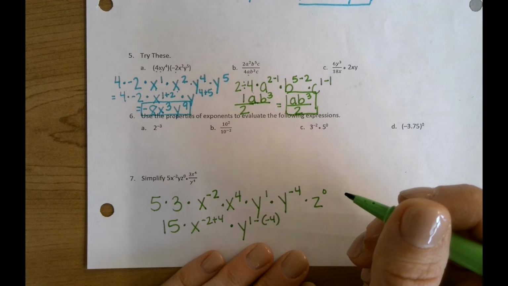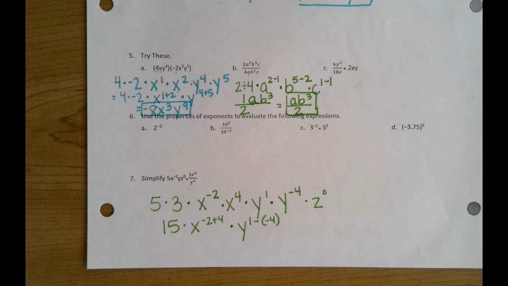Z to the 0, which equals 1. So I know that I can just leave that blank because if I multiply it by 1, then it is going to equal the same thing.